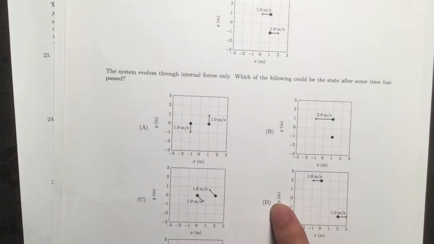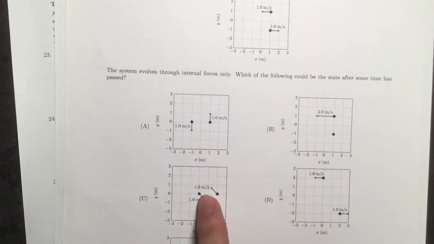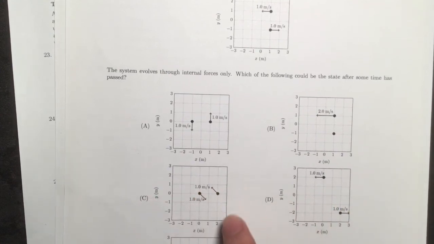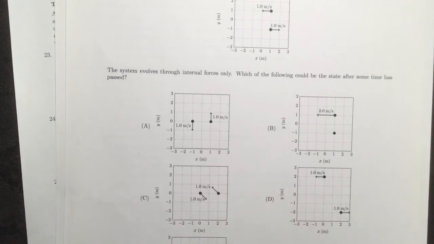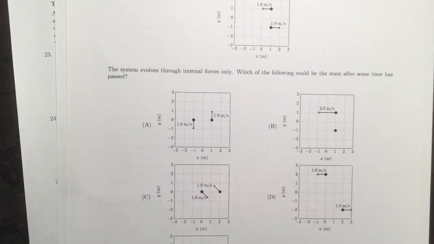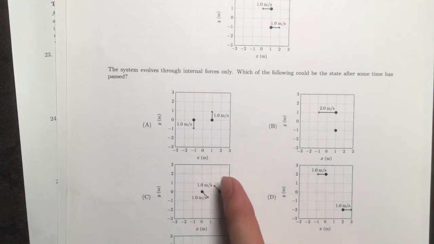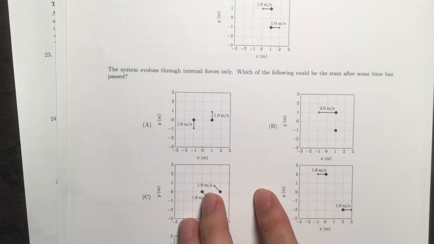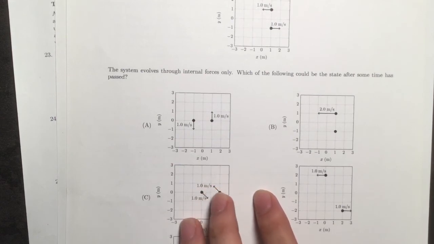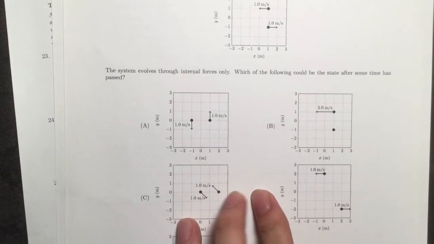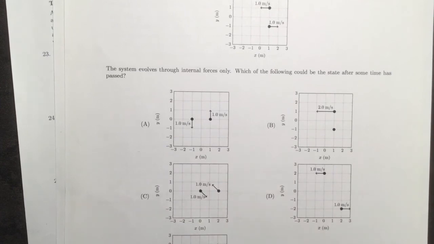So D is false. Also C, because the direction of the particle's movements is not perpendicular to the horizontal line. So the angular momentum will be smaller because of the little angle between the velocity and the lever arm. So C is also not correct.